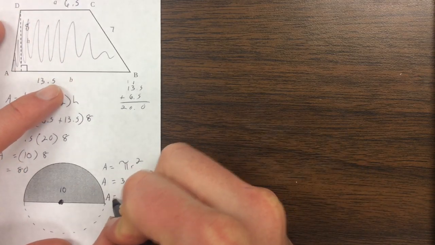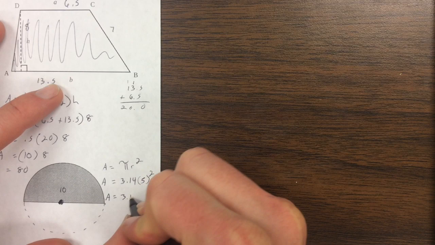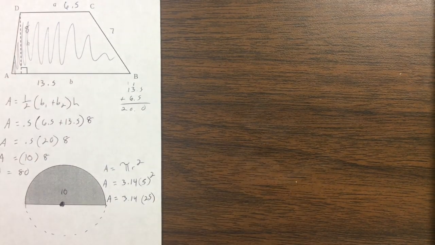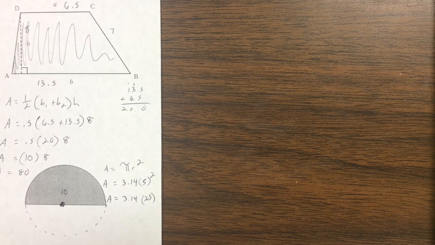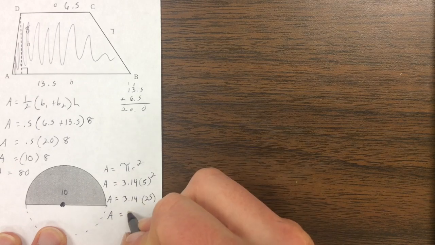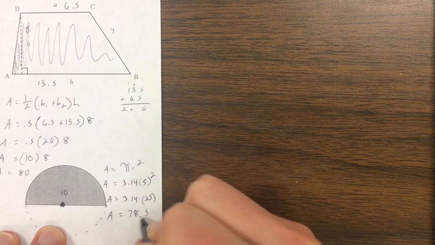So now I'm going to have area equals 3.14 times 25. Remember, ladies and gentlemen, that when we square a number, it is not 5 times 2. It is 5 times itself. I'm going to do a little cheating on my math here real quick just to keep this video shorter. And when I do that, I end up with area is equal to 78.5.